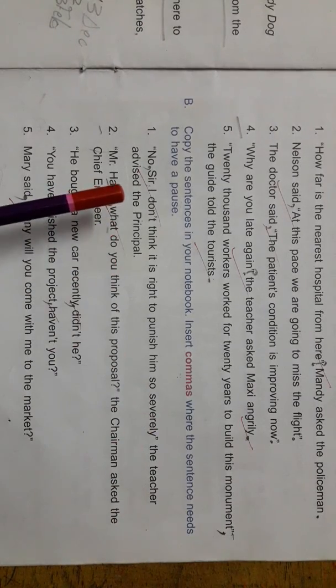The fifth one, 20,000 workers worked for 20 years to build this monument. Then you will have to insert comma. The guide told the tourists. Full stop. Come to next practice. It is practice B, and you have to insert comma where the sentence needs a pause.